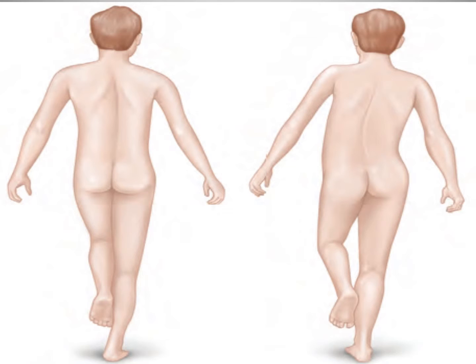Here is the Trendelenburg test. It is different from the Trendelenburg gait. It is a clinical test. You ask the patient to stand on the affected limb and then on the normal limb. When he stands on the normal limb, the pelvis is elevated on the unaffected side. But when he stands on the diseased limb, the pelvis will drop on the normal side.